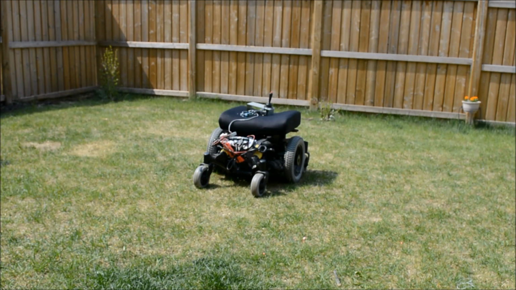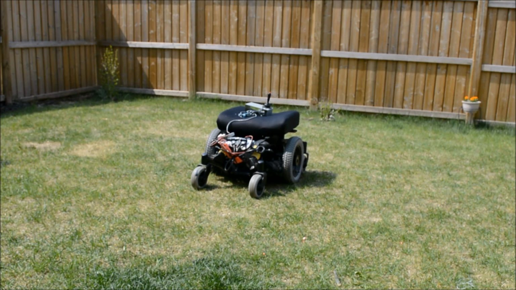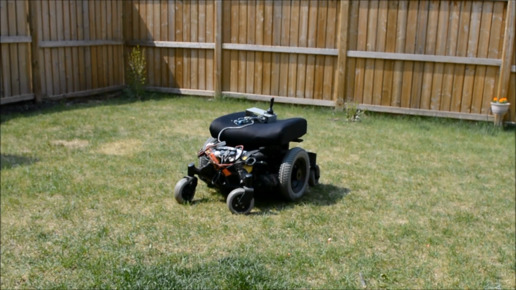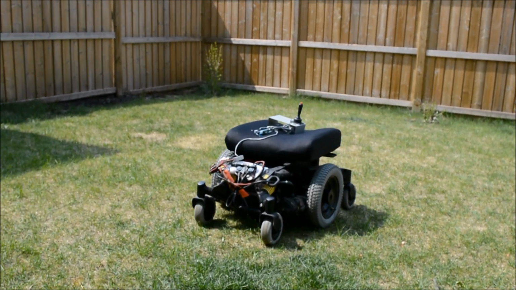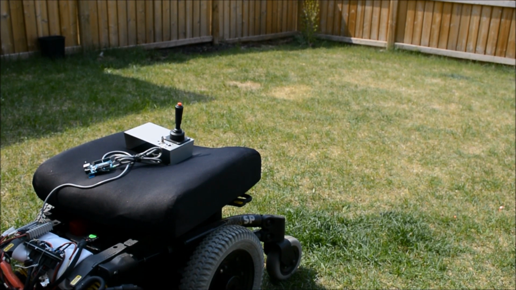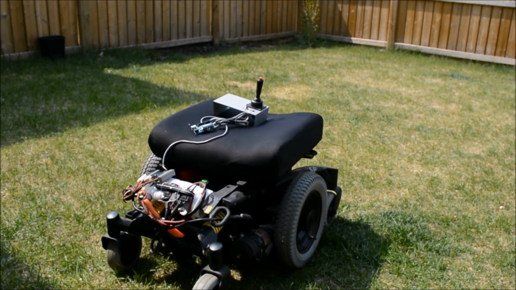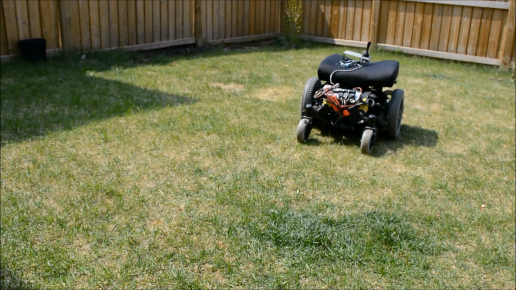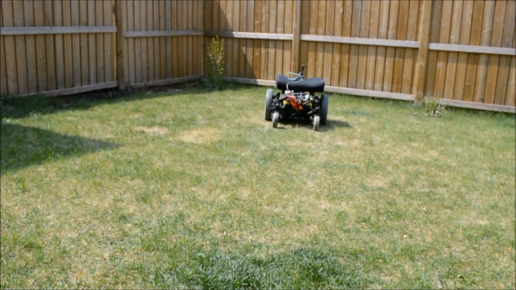Since I'm connected to the Bluetooth of the wheelchair, right now the joystick is disabled. But if I move the wheelchair forward and press forward plus, it will slowly move. And if I press forward plus more, the speed of the wheelchair will increase. And if I press reverse, it will reverse all the way back. And this is the maximum speed I set for reverse.